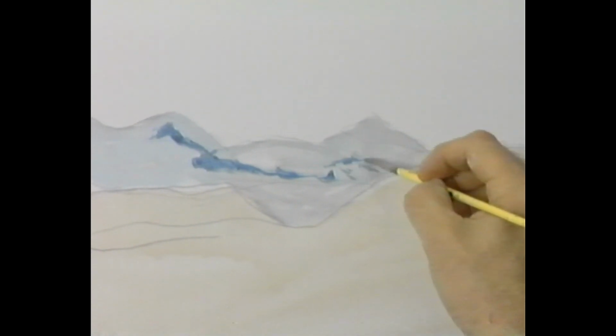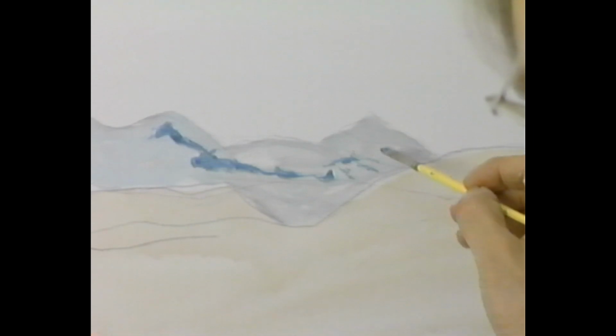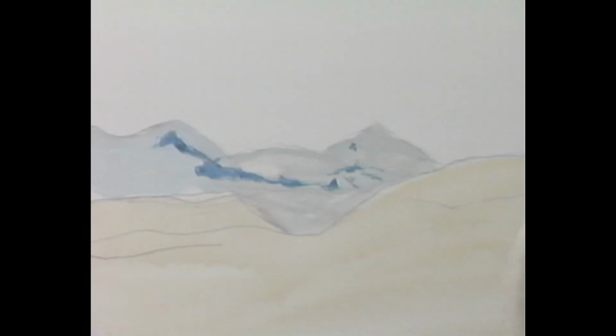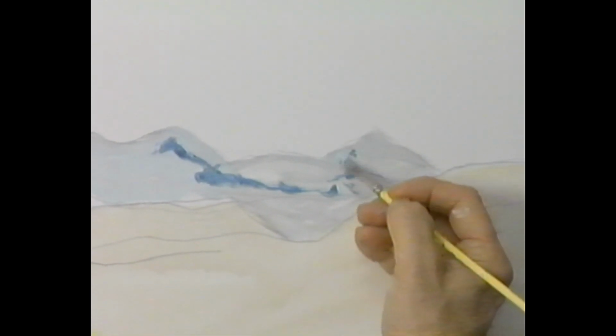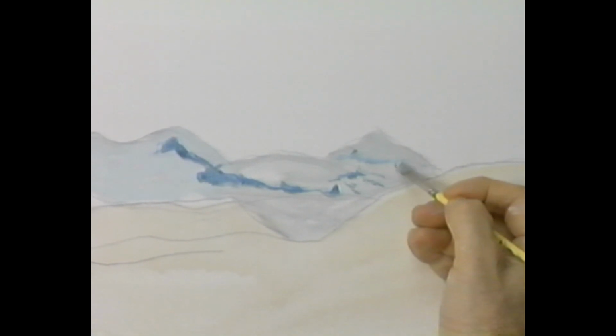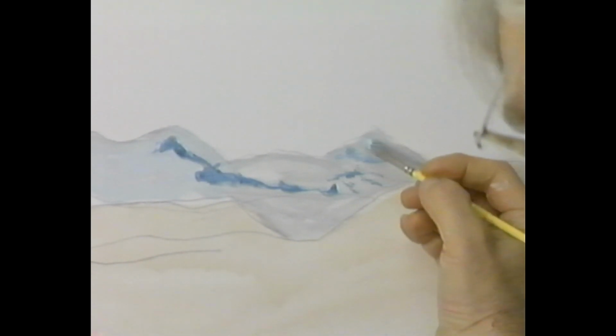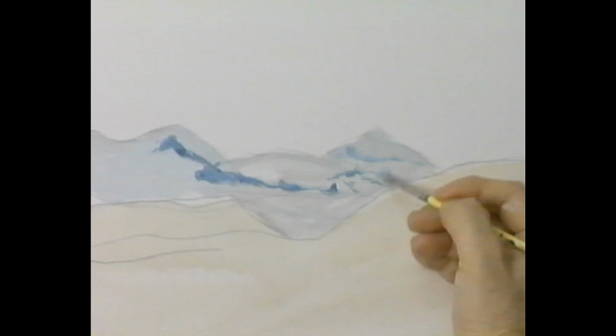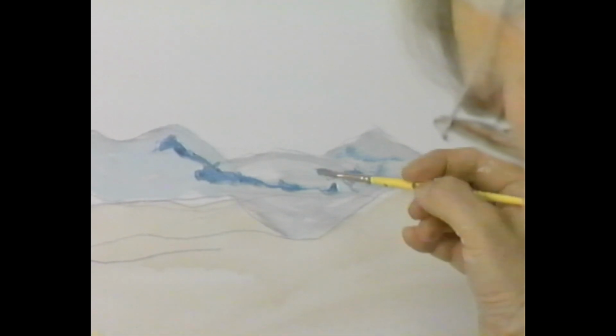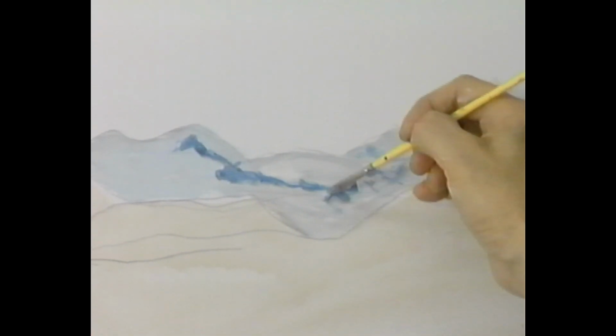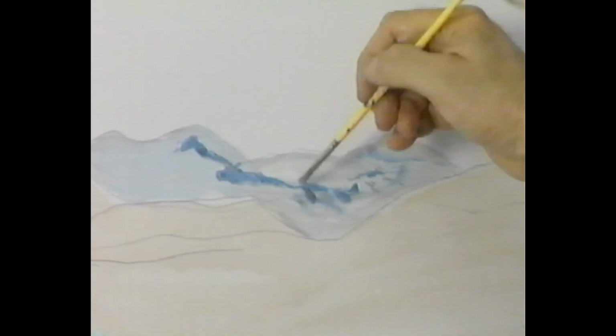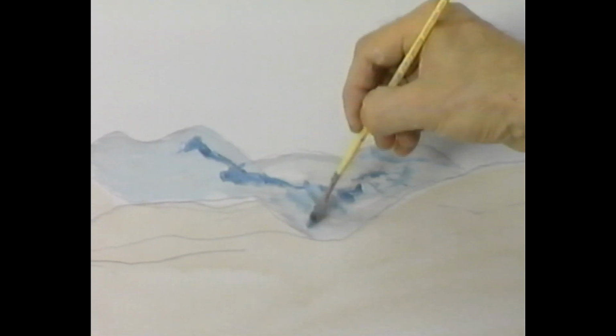I'm just using the tip end of the brush now rather than the flat side of it. And I want to mix a little more white with it. That blue is a little too strong there because these are supposed to be further back. Now I'm using the side of the brush to spread out there.